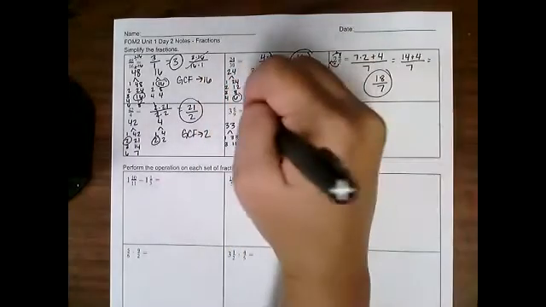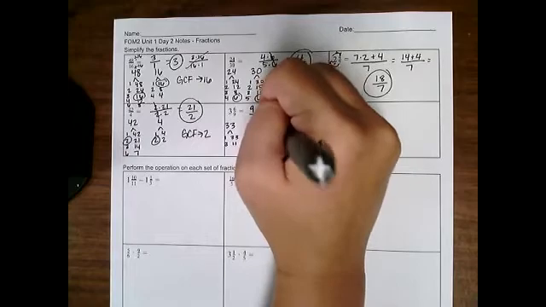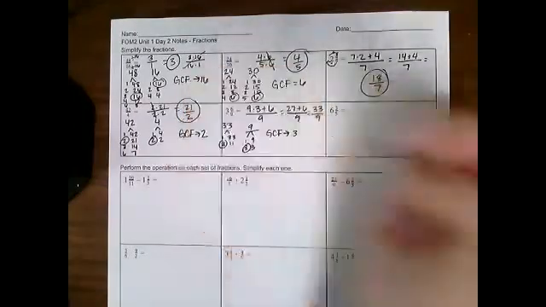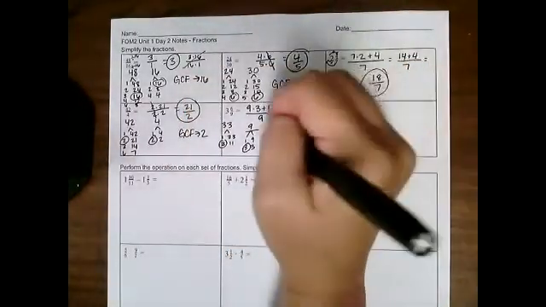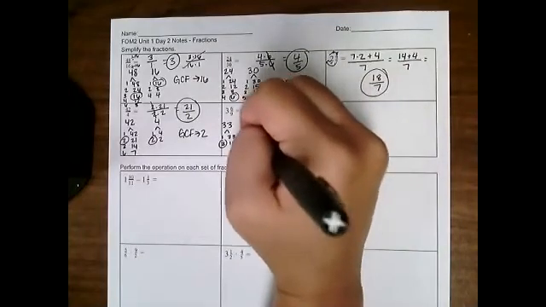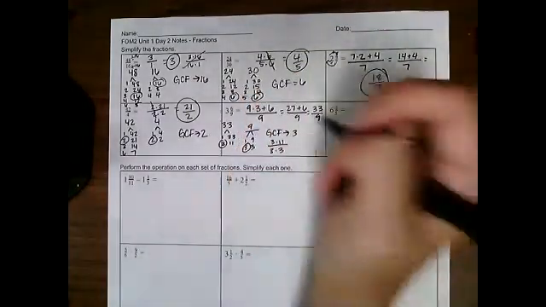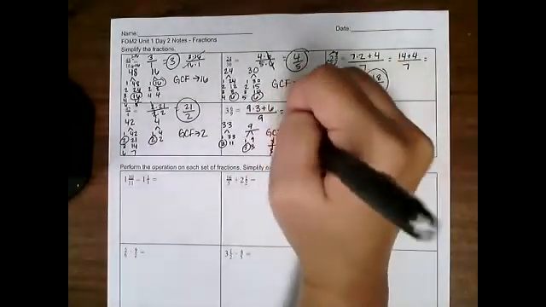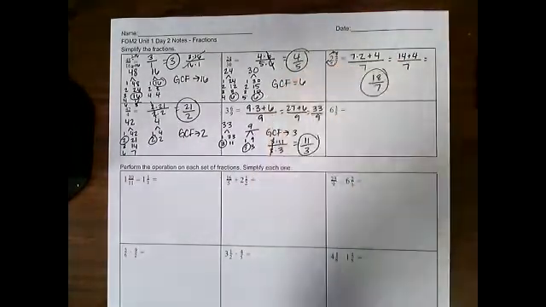So my GCF there is 3. So 33 over 9, that's equal to 3 times 11 over 3 times 3. The 3's cancel, and you get 11 thirds.